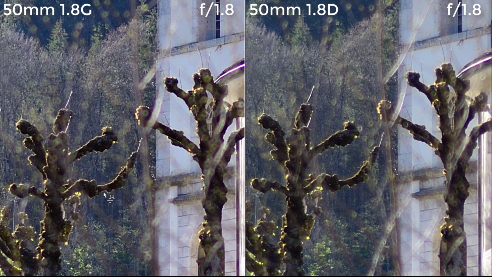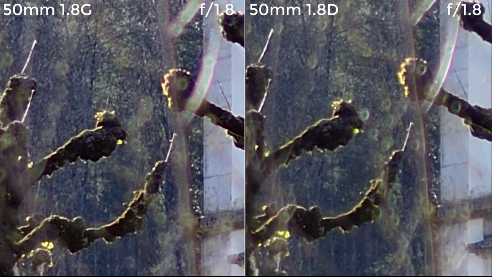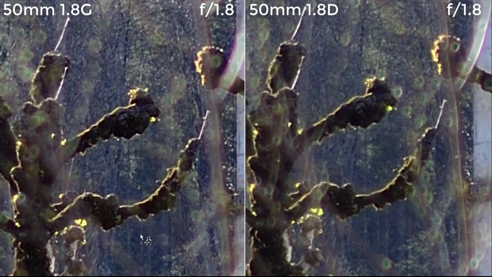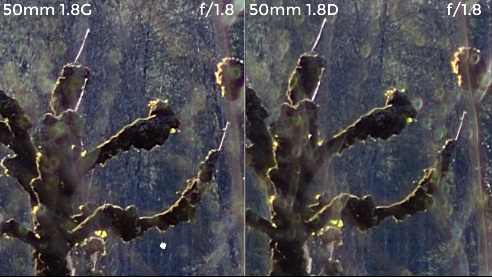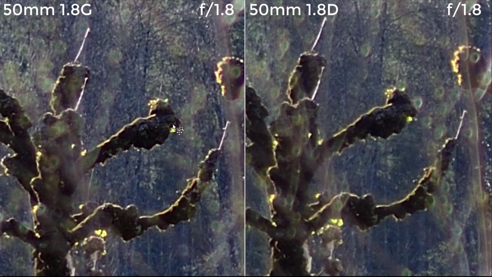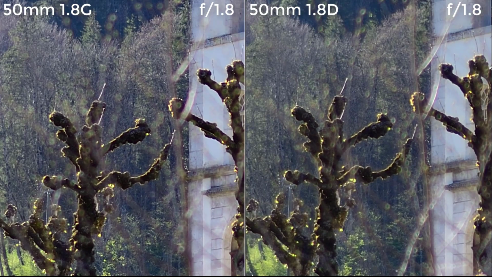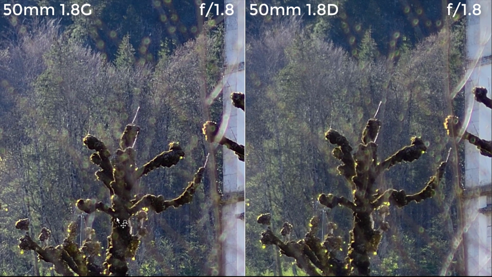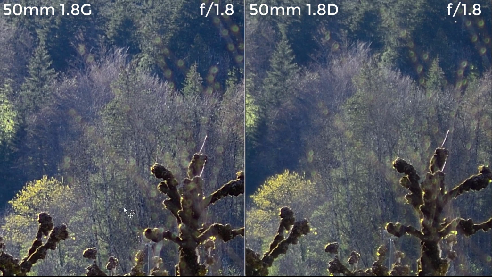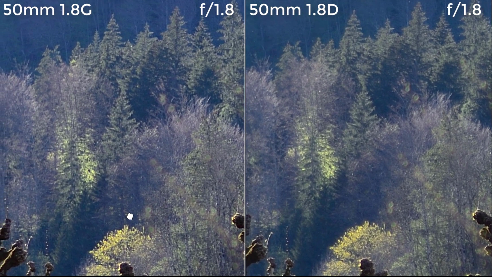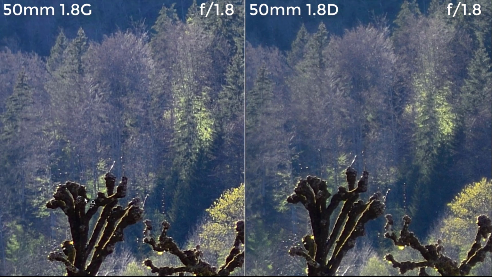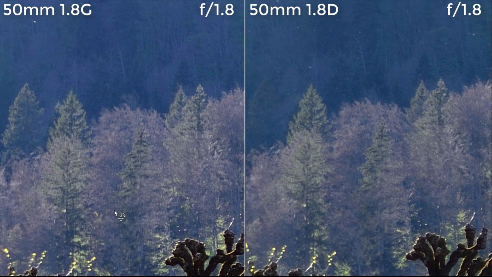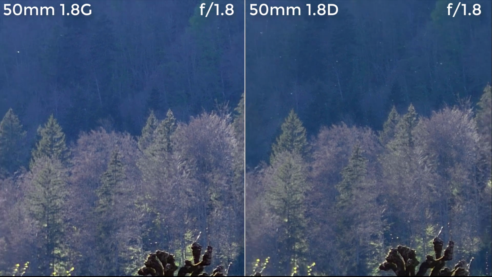Here I can notice a very small difference in sharpness, but on the left I am at 200%, so you can notice a very small difference in sharpness, but here I am really pixel peeping. So for the rest of the image, as you can see, the images look very good.